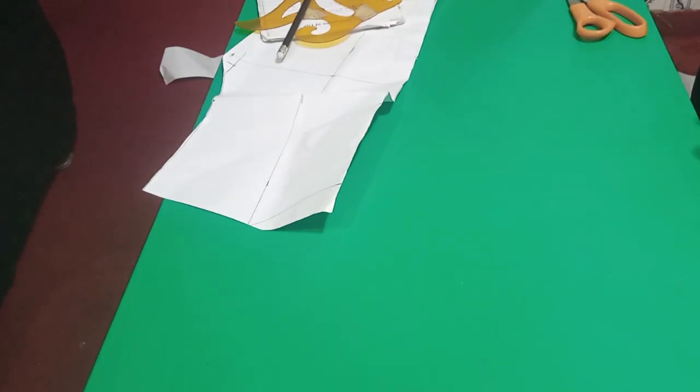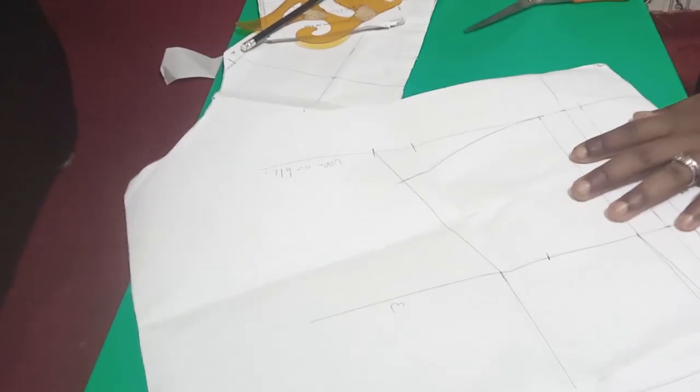So this is what you're going to have for the back. Let's bring up the front to cut it out also. So this is our front.